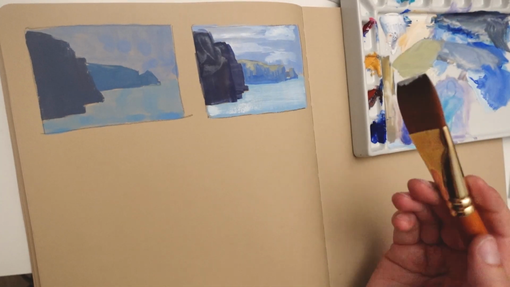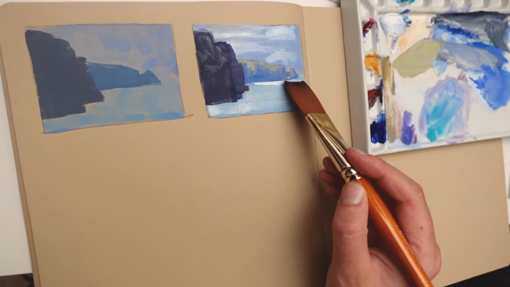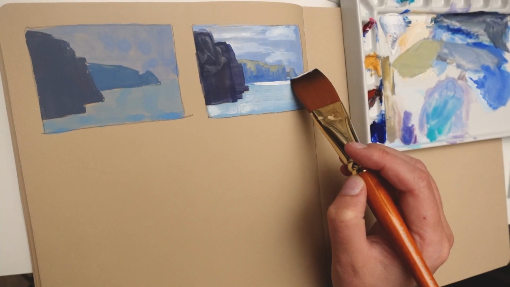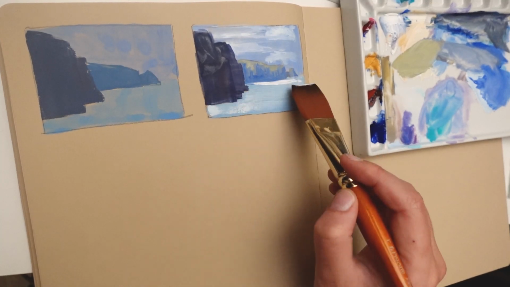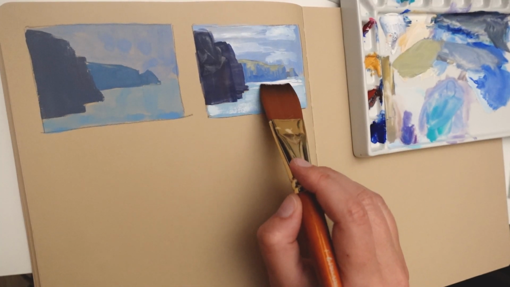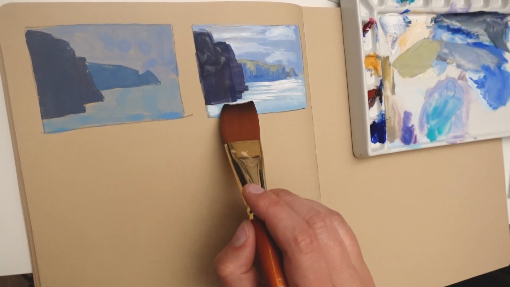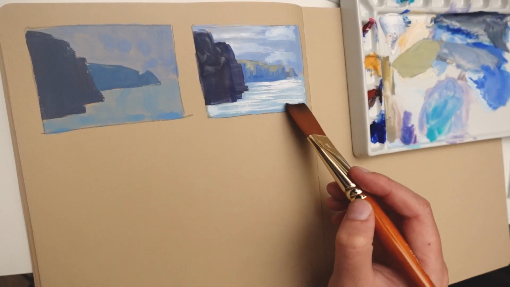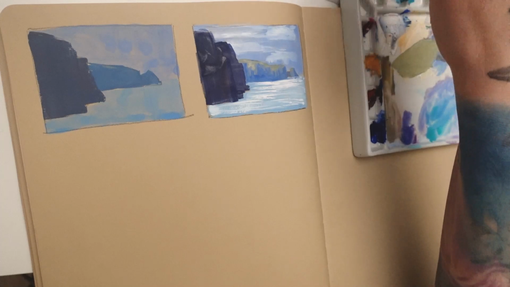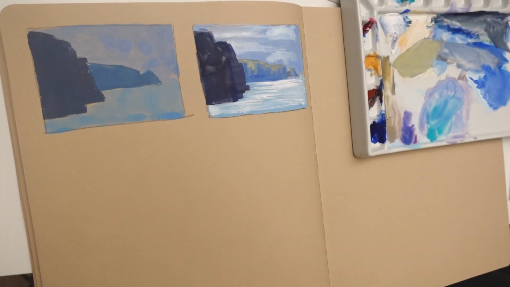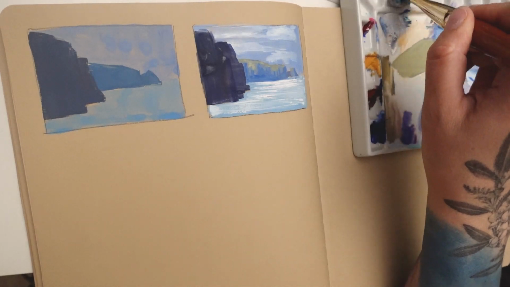I'm going to get some white on the brush and sweep it across the water here. I want it to be more disturbed than it looked. It was too flat, too perfect. I need some waves.